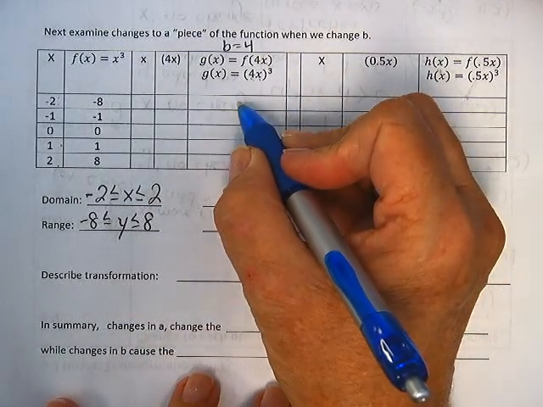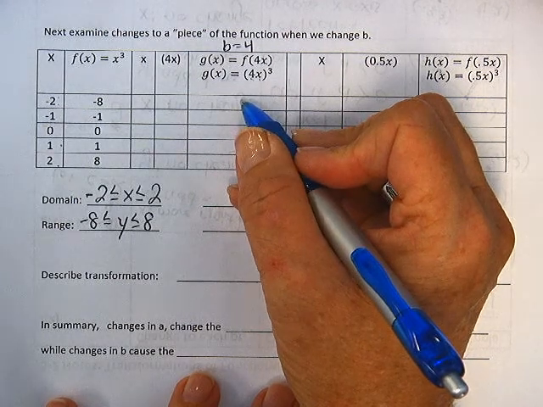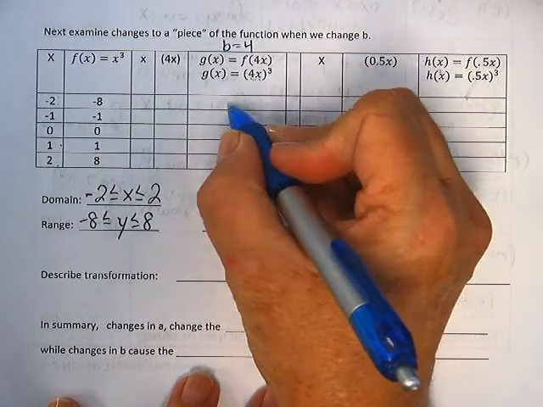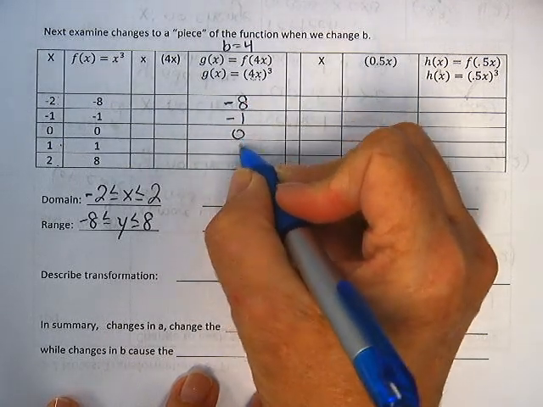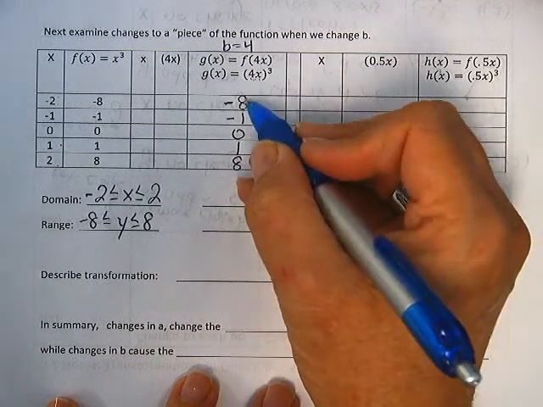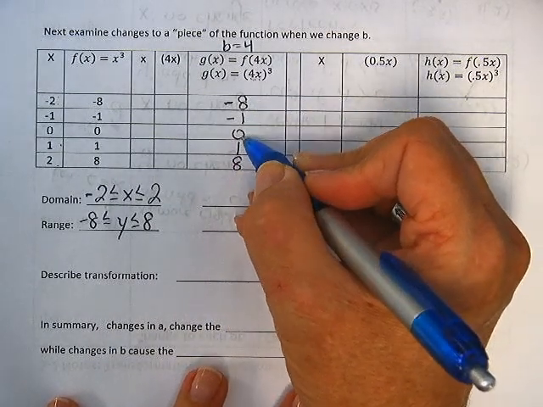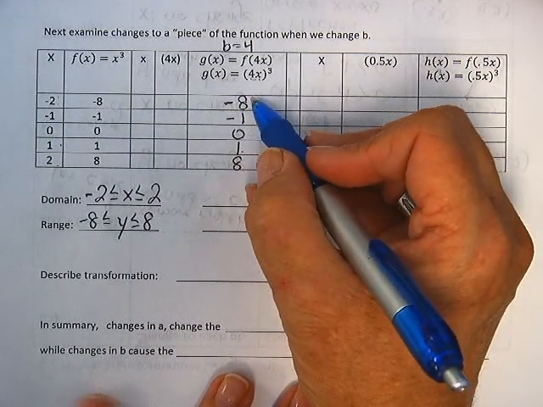So we want to keep from the previous page, we know that our range, our y values, do not change when we have a b value. So we're going to put in these same y values, our same range. Okay, so we've got negative 8, negative 1, 0, 1, and 8. We're keeping the range exactly the same.